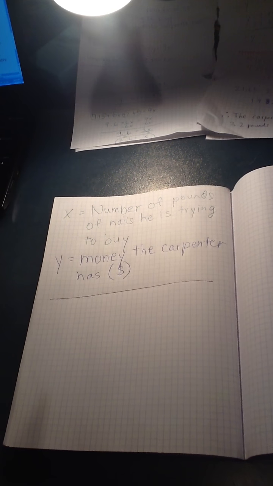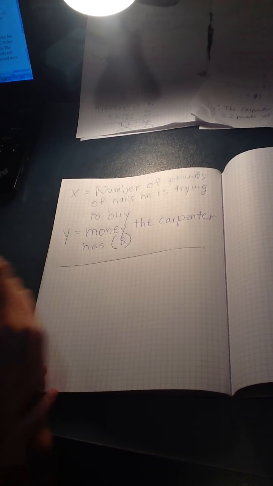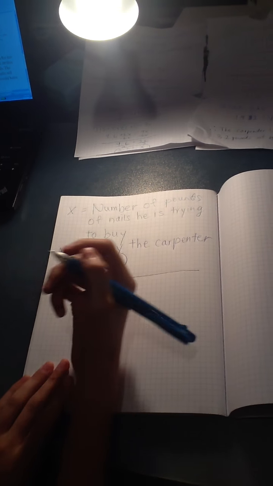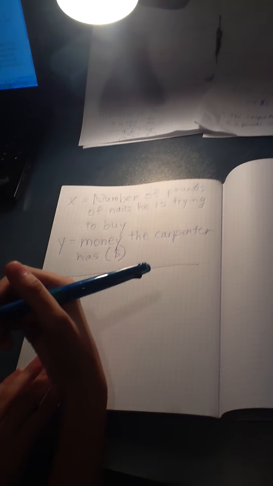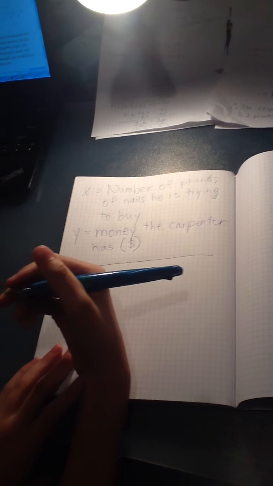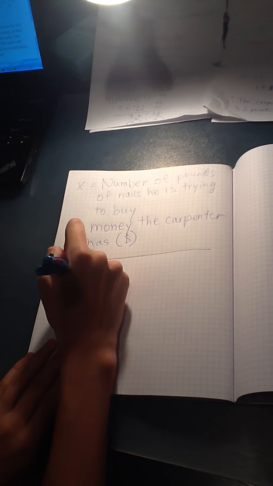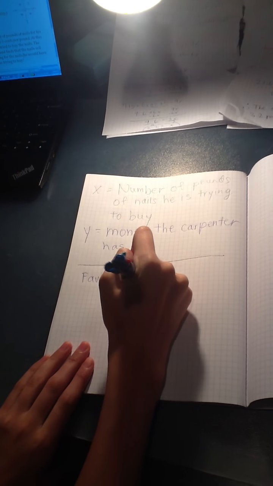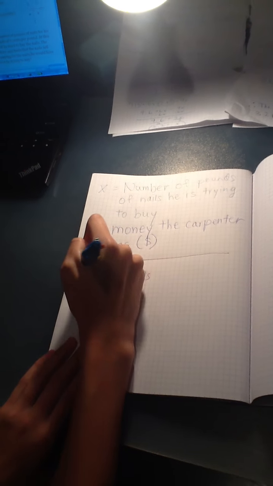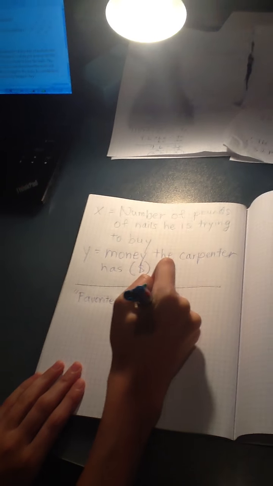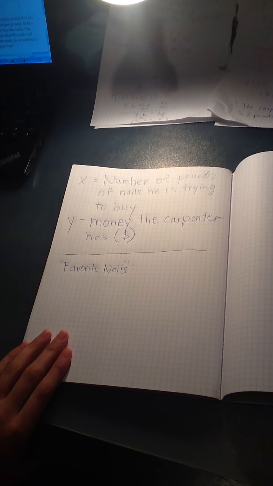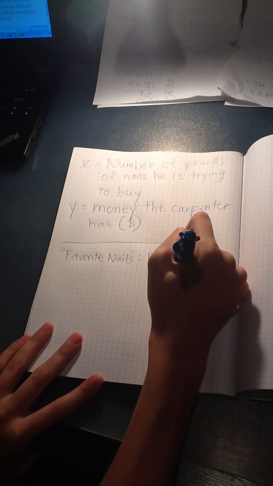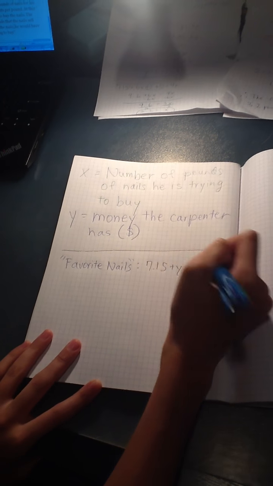Next, we have to write up an equation. Let's call the store that he walks into first that sells his favorite size nails at 9 cents per pound, Favorite Nails. Favorite Nails is the store he enters first. And the equation for that would be 7.15 plus y equals 9x.